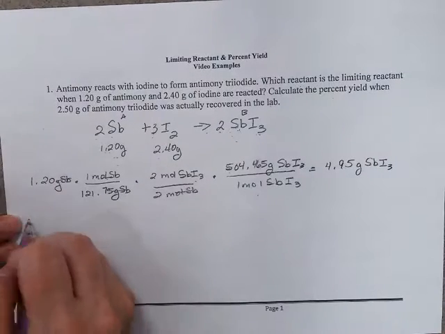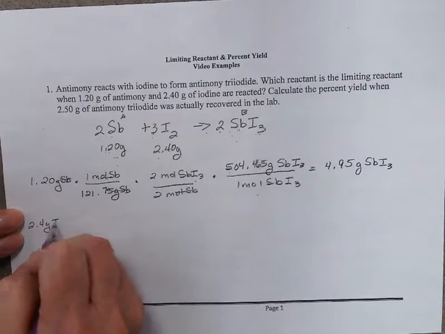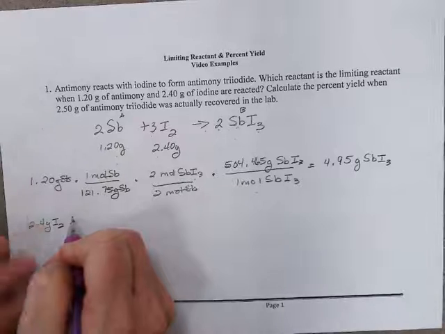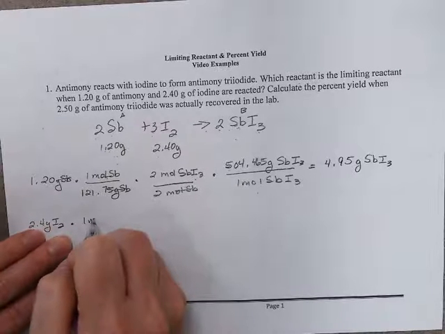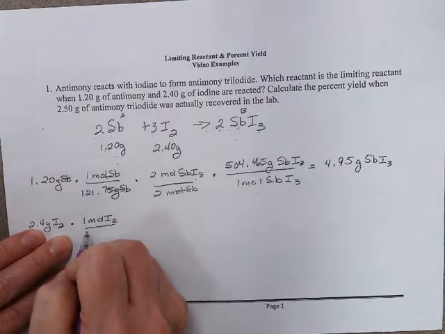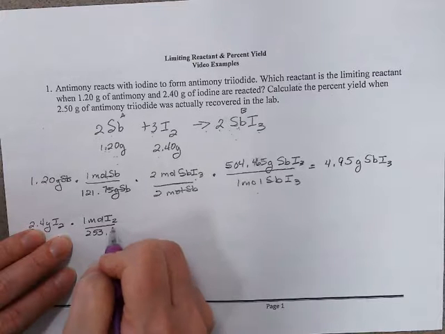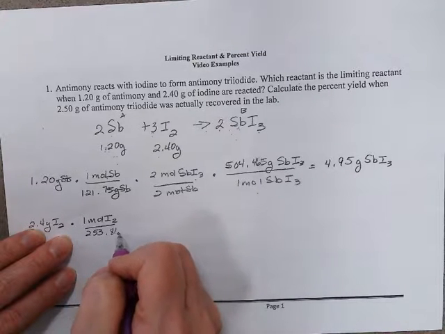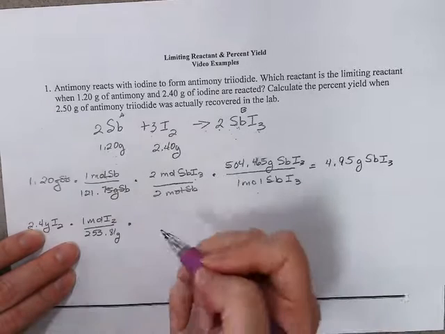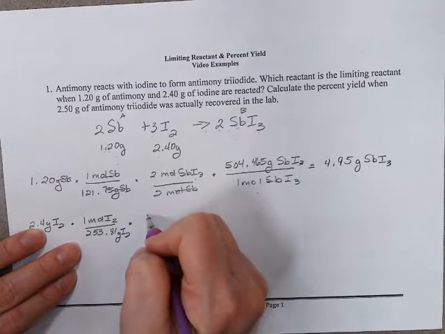Okay. Now we're going to have to do the same thing with the iodine. So I need to convert mass of iodine to moles of iodine. So from the periodic table, I see that 2 iodines added together gives me 253.81 grams of iodine.